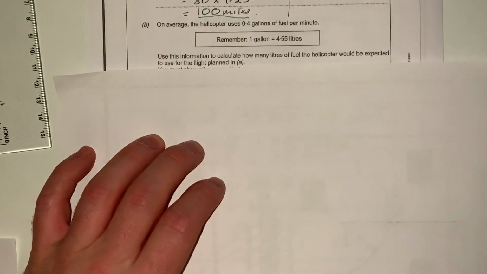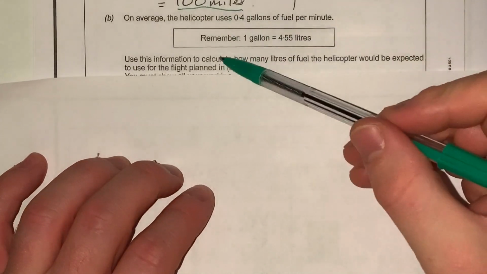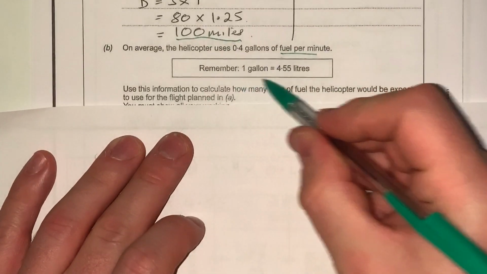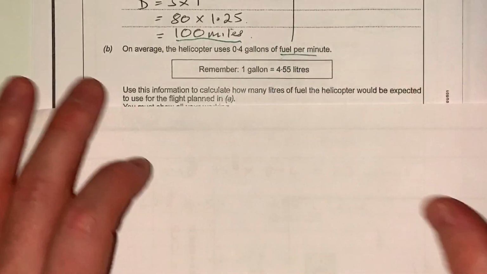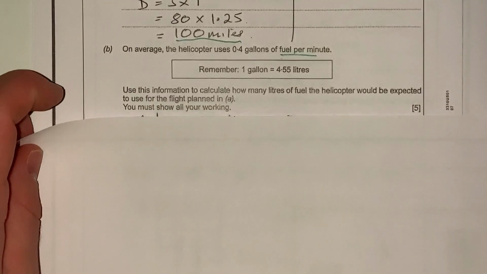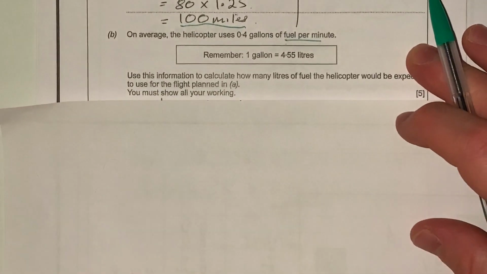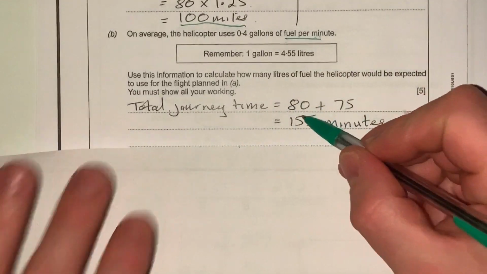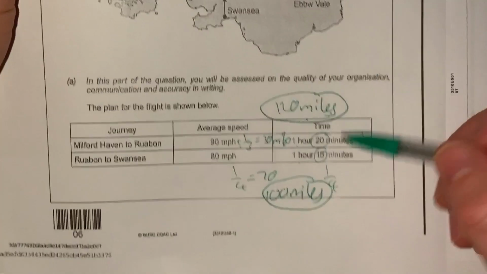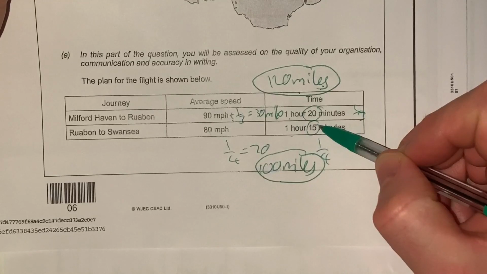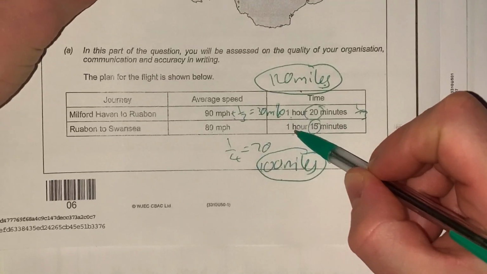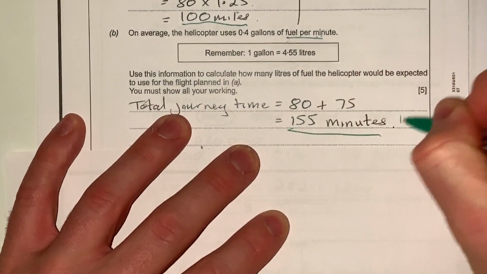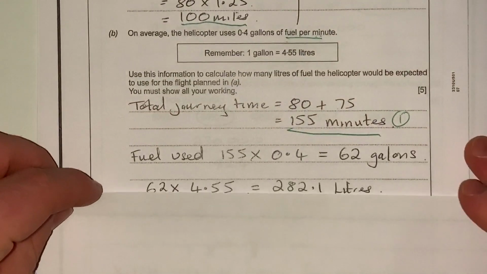Okay, for this question here, it says, on average, a helicopter uses 0.4 gallons of fuel per minute. This is the conversion of gallons to litres. It says, use this information to find out how many litres of fuel the helicopter would be expected to use. So you can't do this unless you know how long it took. So the first thing I'm going to do is find out how long it took. Where did I get the 80 and the 75 from? Well, 80 is 1 hour and 20 minutes, and then the 75 is obviously 1 hour and 15 minutes. Add them together.